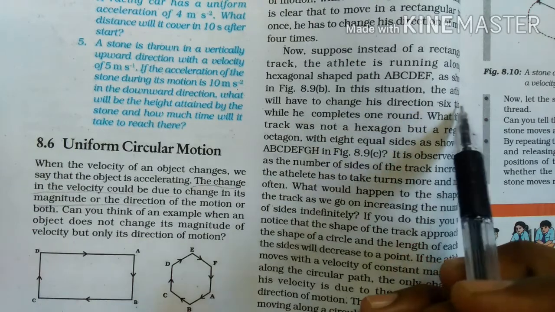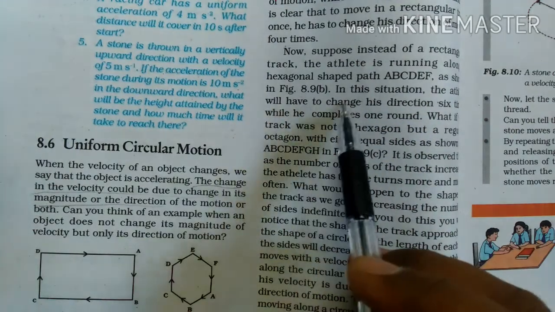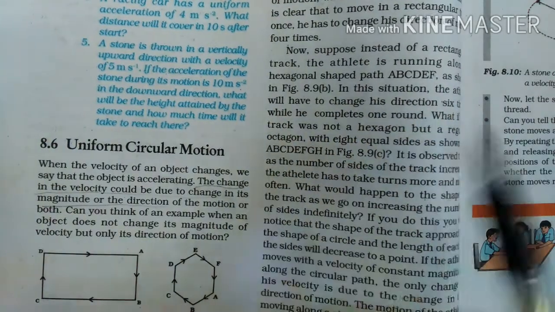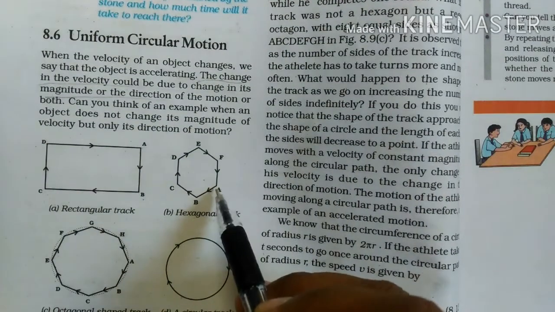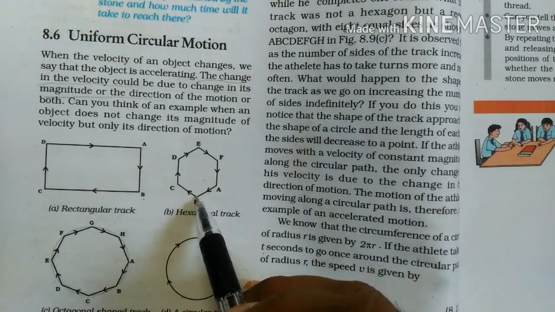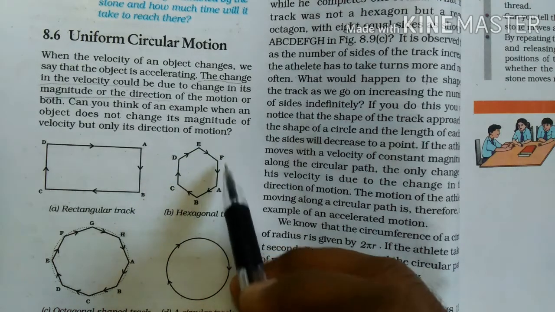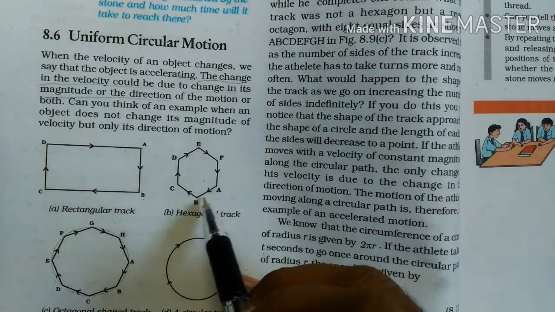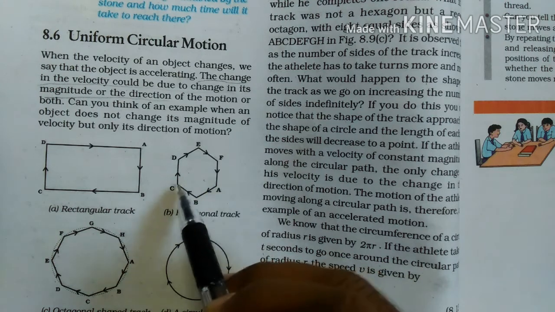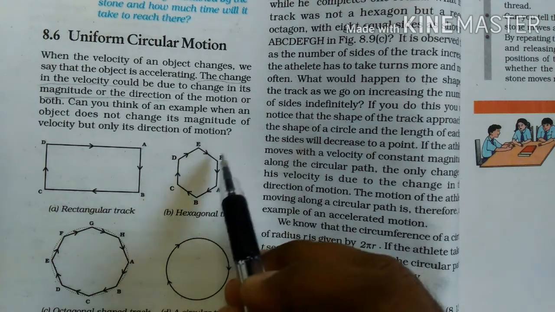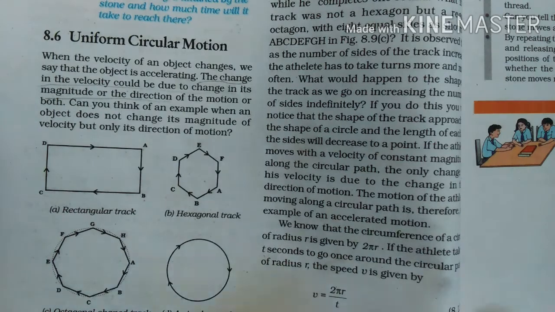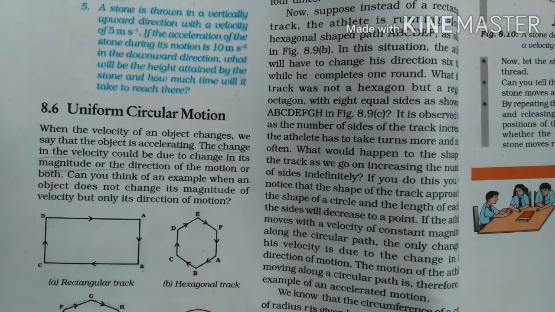In this situation, the athlete will have to change his direction 6 times. See here, first B, C, D, E, F, then at A, means 1, 2, 3, 4, 5, 6, means 6 times he will change his direction.